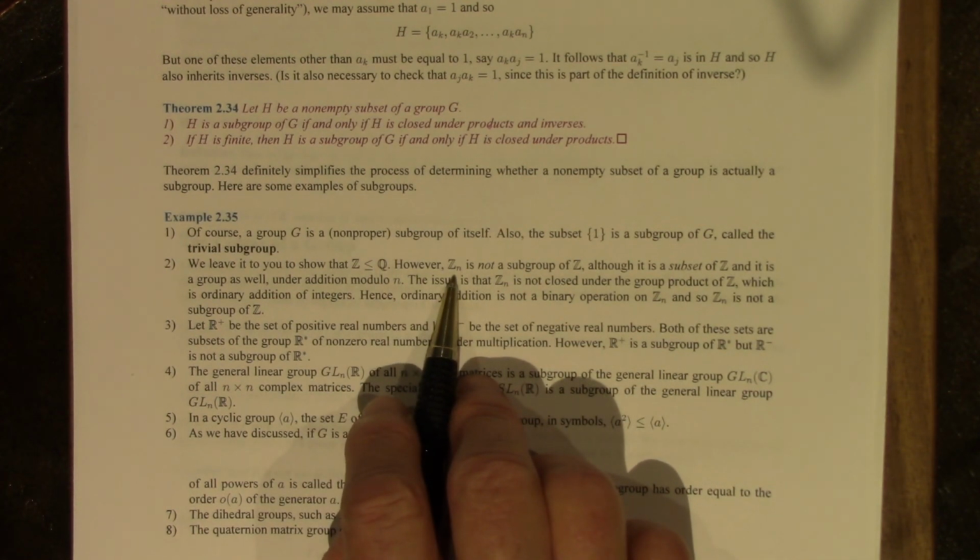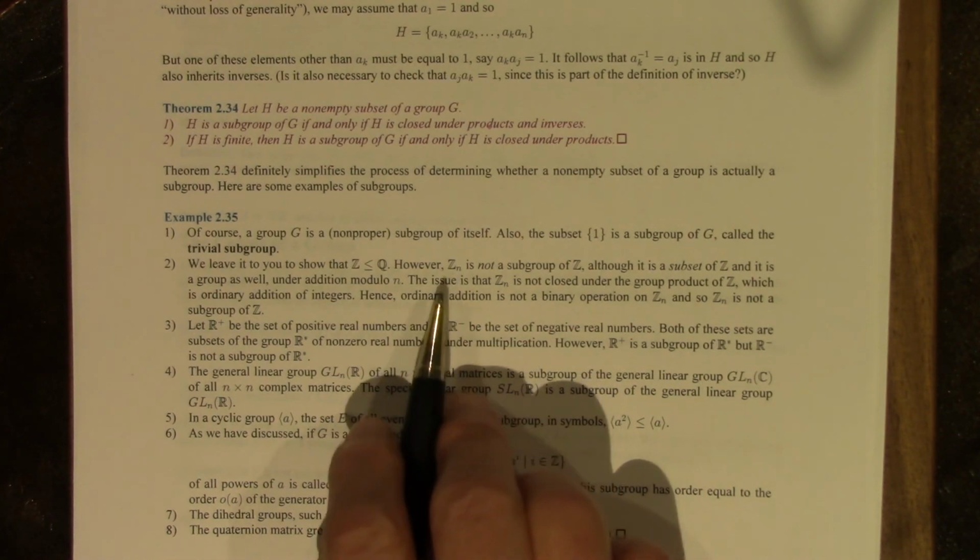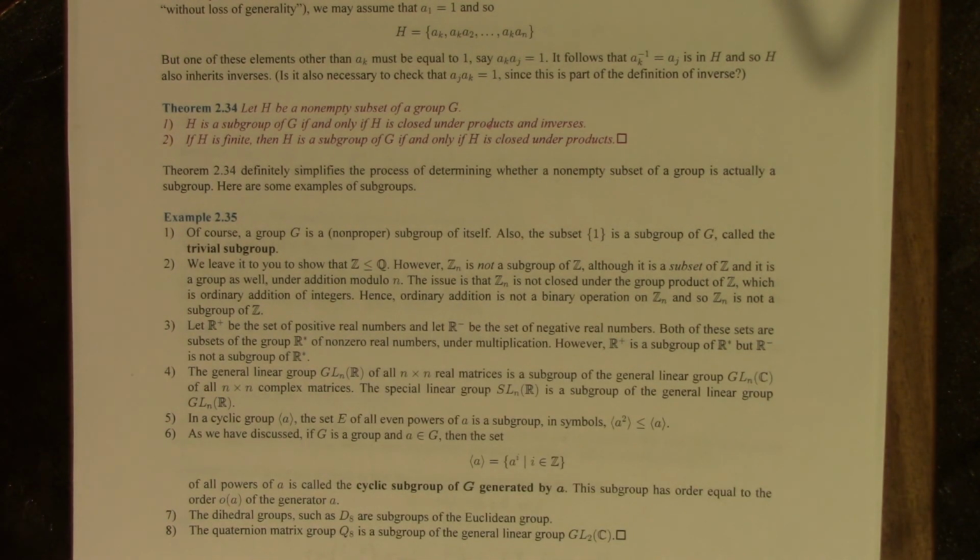How about Z_n? This, if you recall, are the integers from 0 to n minus 1 under addition mod n. This is not a subgroup of Z. It is a subset of Z, and it is a group, but not under ordinary addition of integers. It's a group under addition modulo n, so it's a different operation. It's not a group under the restriction of addition to Z_n, because if you add two elements of Z_n, it's not necessarily going to be in Z_n if you don't reduce mod n.